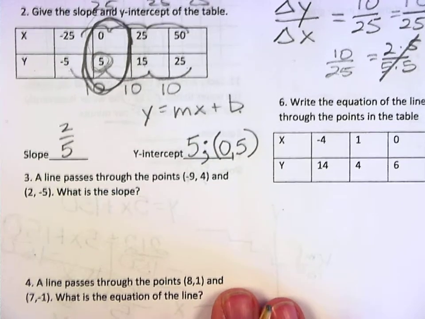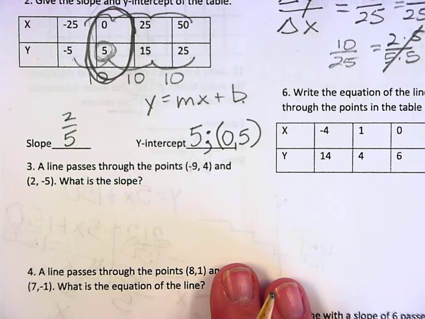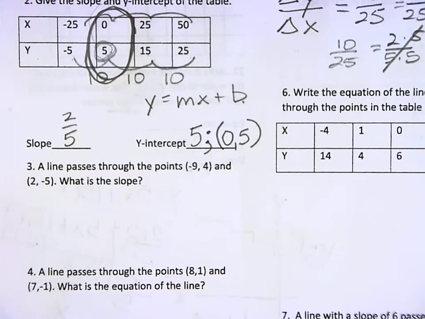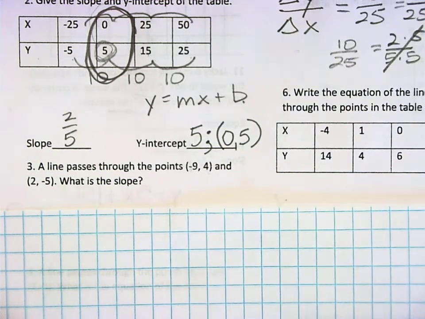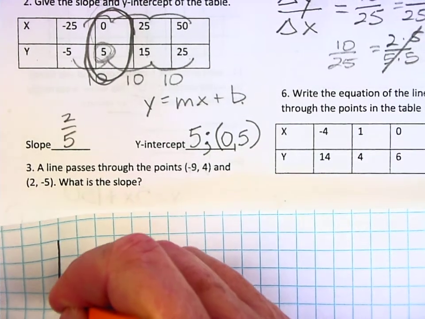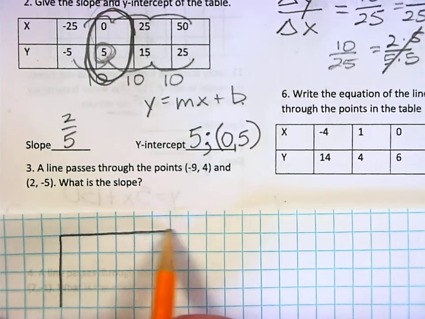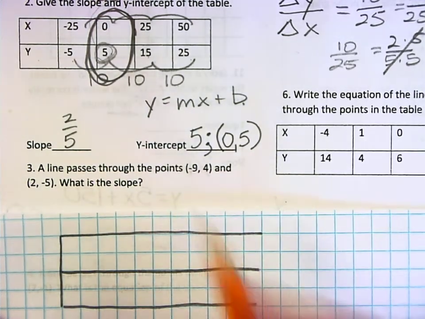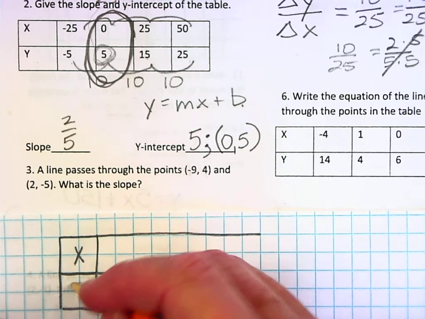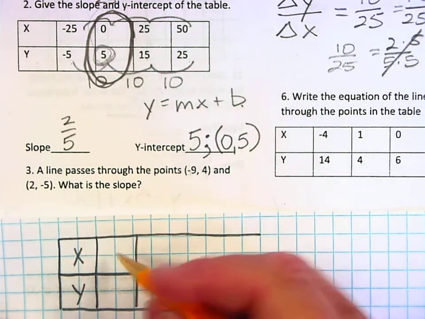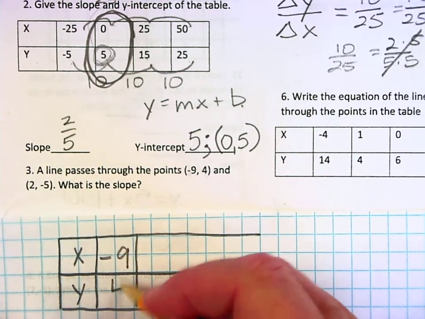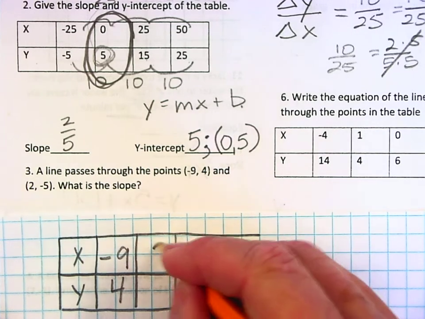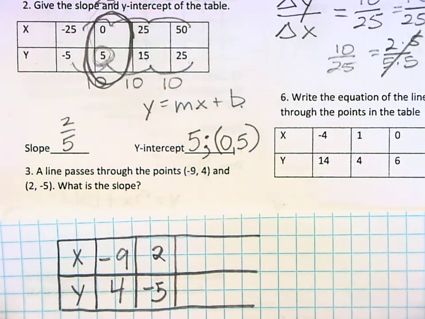Number 3, a line passes through the points -9, 4 and 2, -5. What's the slope? Well, there's a couple ways we can approach this. I can graph it, although that's not the best way, but it's a great way to check. I got x and y here, and my points are x is -9, y is 4, and x is 2, and y is -5.